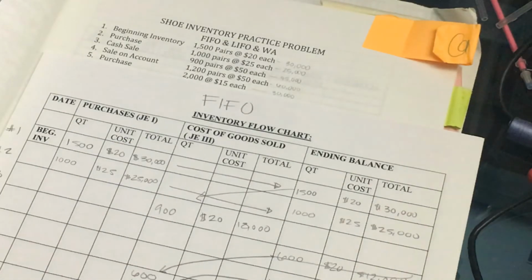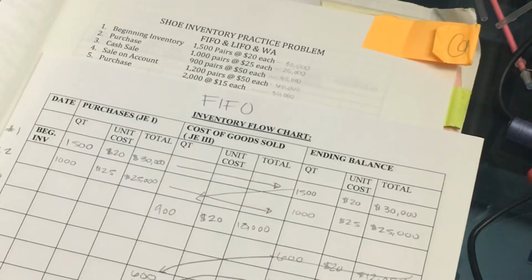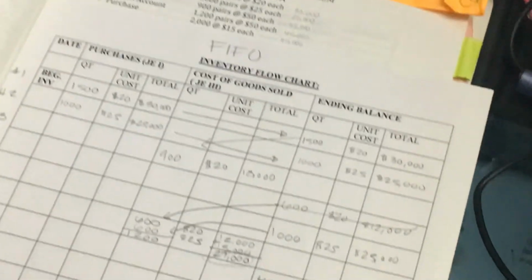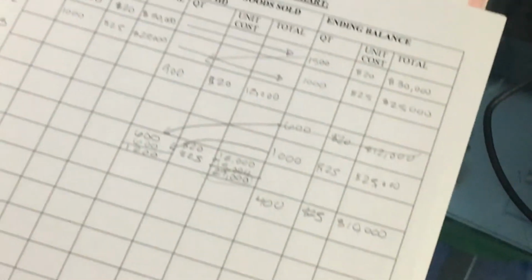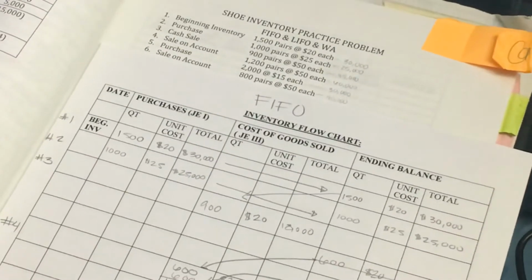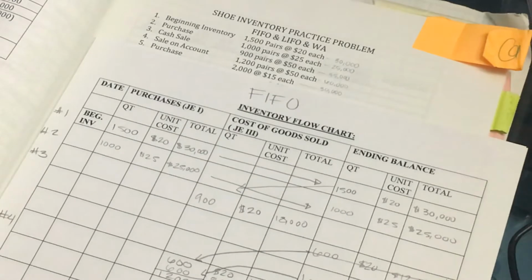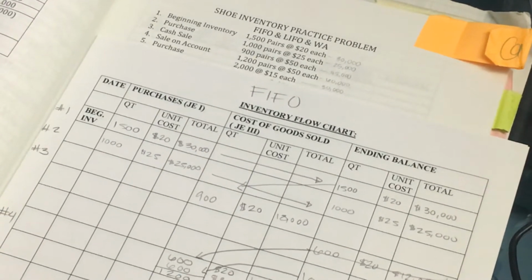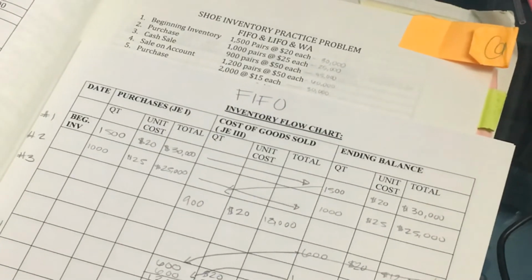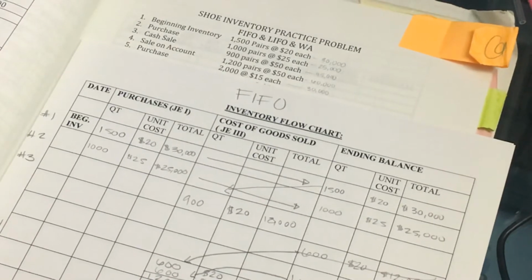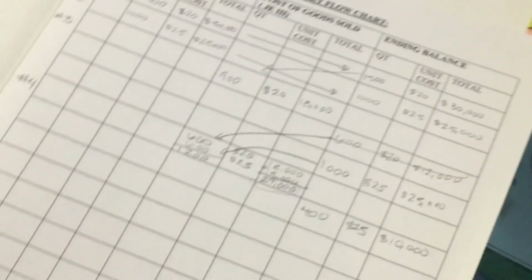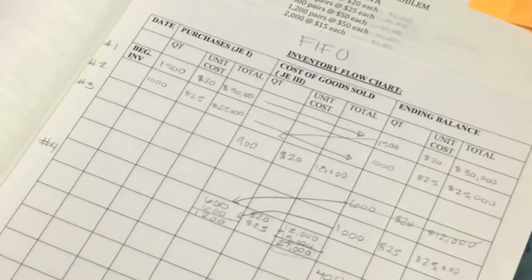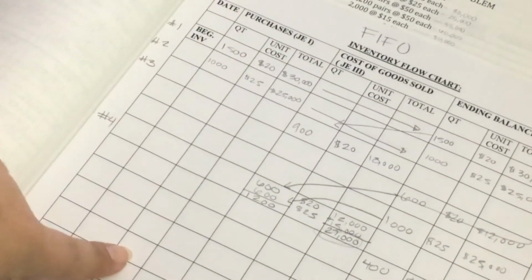Number 5 says that we did some more purchases of inventory, and it seems reasonable because we're kind of low as of now. We have 400 and we kind of need some more inventory. So for number 5, we purchased 2,000 units at $15 each, and multiplying that is 30,000. So we're gonna go back to the purchases column, and we're gonna fill out that part.